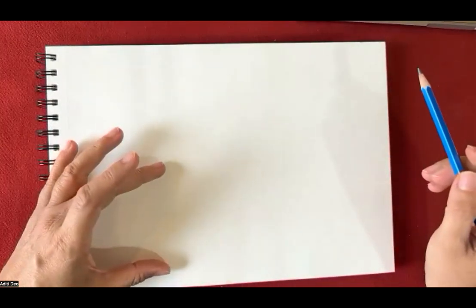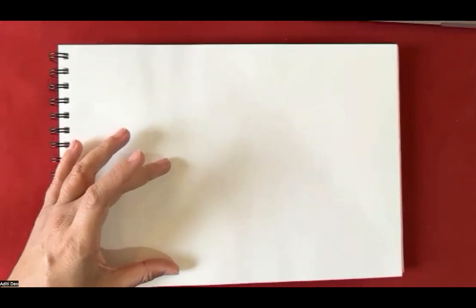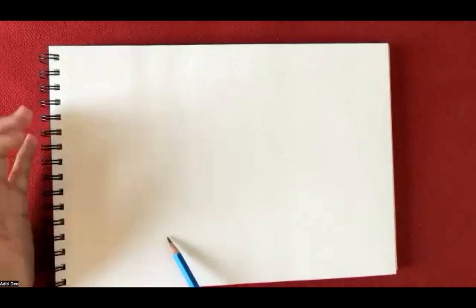Now keep looking at the image of the horse and start drawing those geometric shapes first. Knowing how big you want to make the face of the horse, you can make a circle just about this big. It's no bigger than an inch maybe.